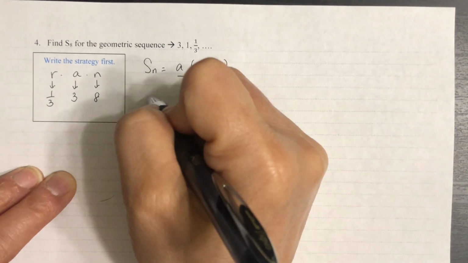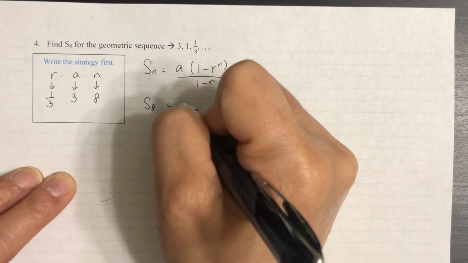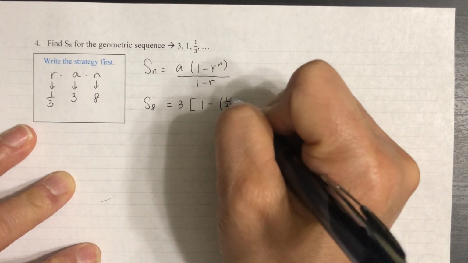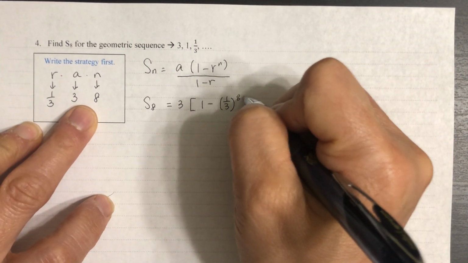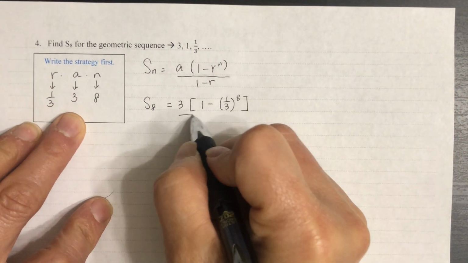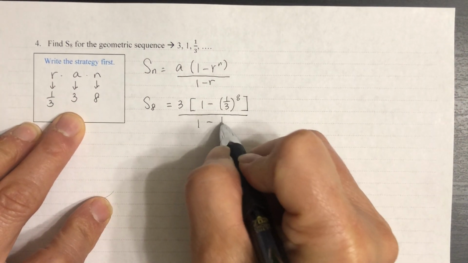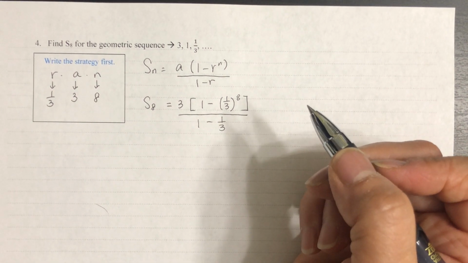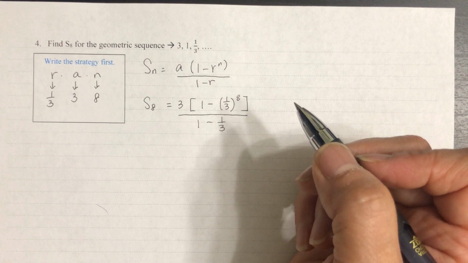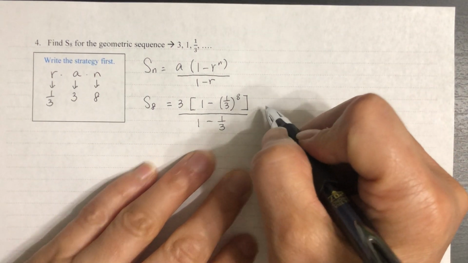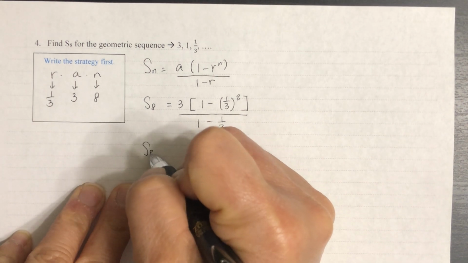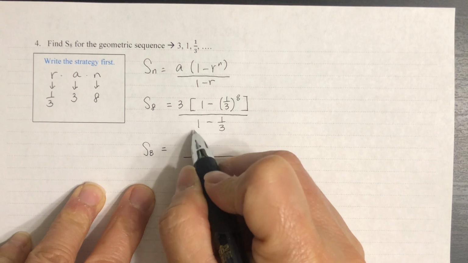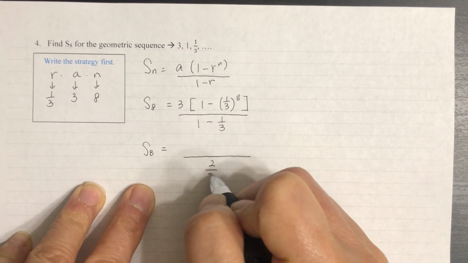We're going to plug things in. So S sub 8 is A, which is 3, times 1 minus R, which is 1/3, to the N, which is 8, over 1 minus 1/3. I'm going to do the bottom one first because that's just easier. The bottom one is 3 over 3 minus 1 over 3, so 2/3.